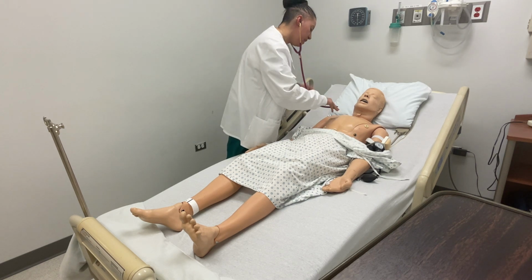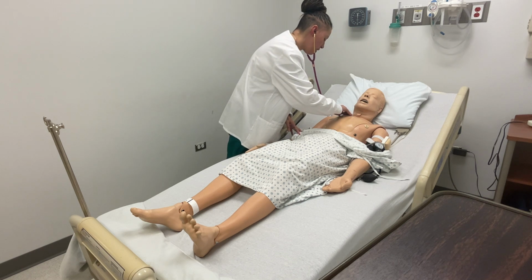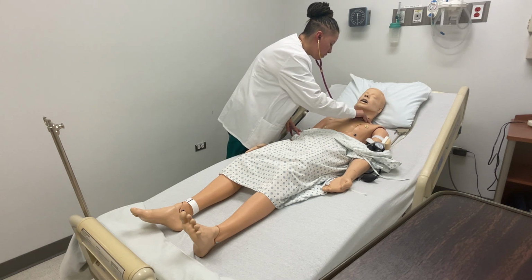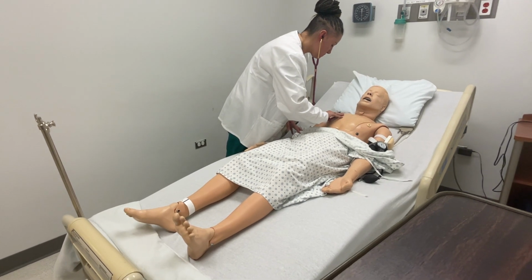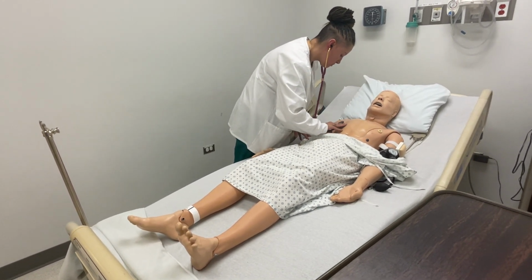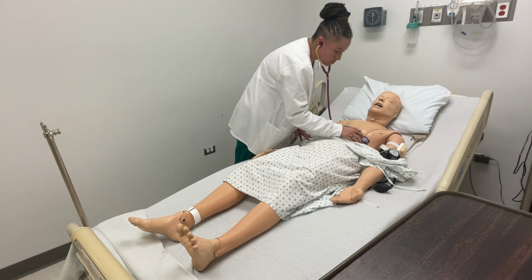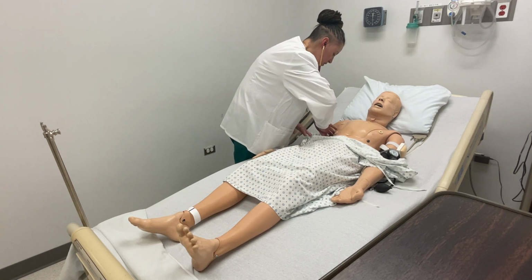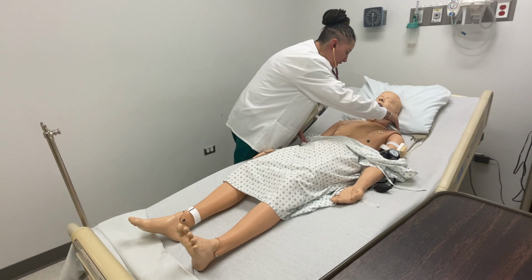Okay, now we're gonna go ahead and assess for your lung sounds. We're gonna start on the right upper side and we're gonna use the ladder technique to go across, and I'm gonna listen laterally and posteriorly.